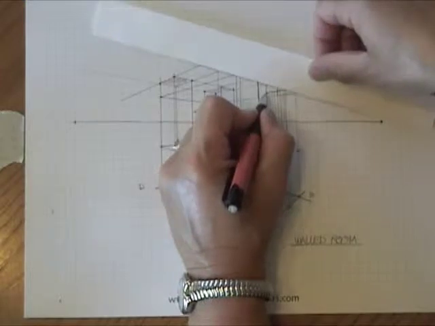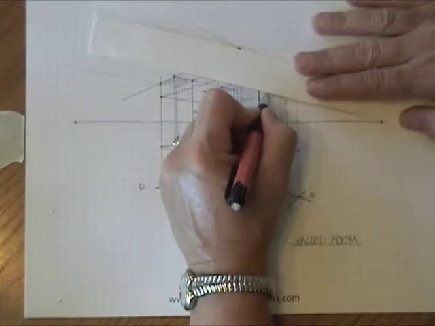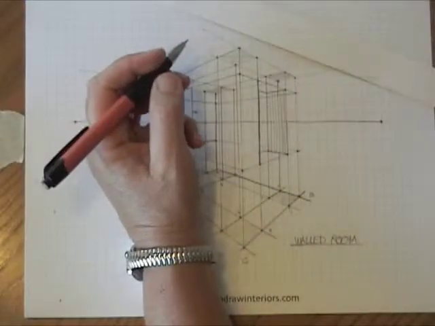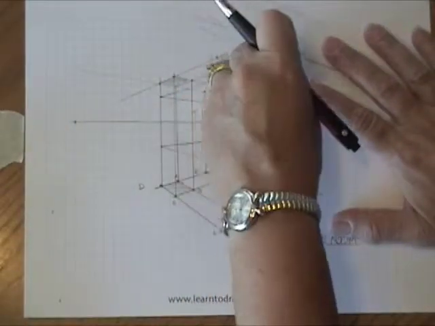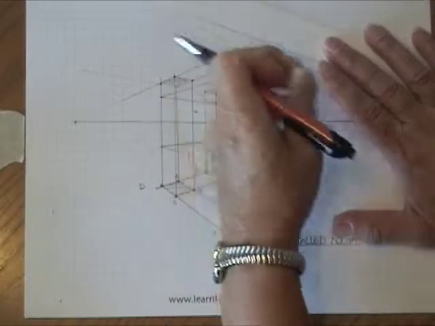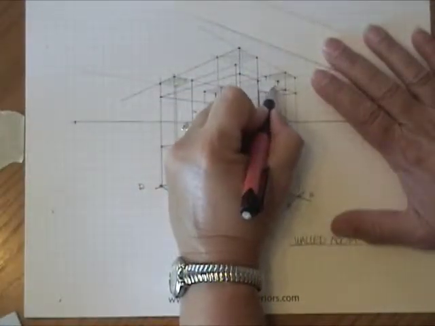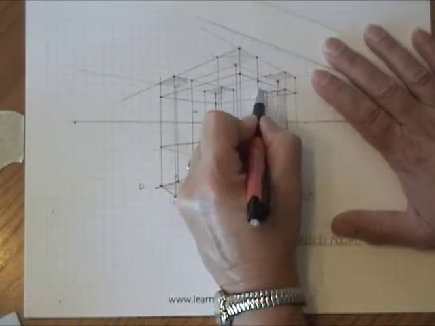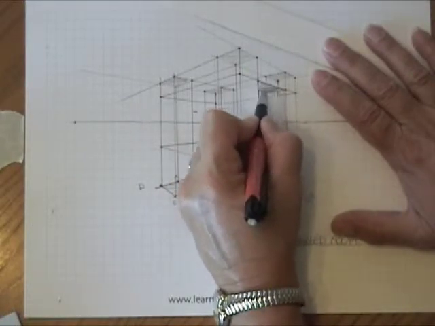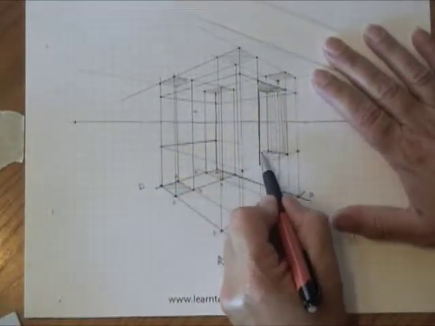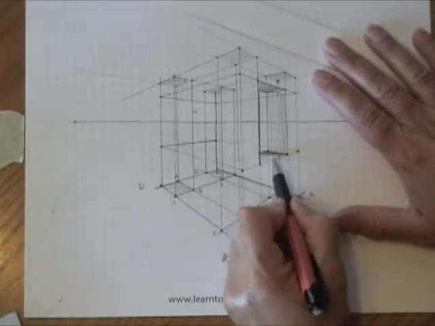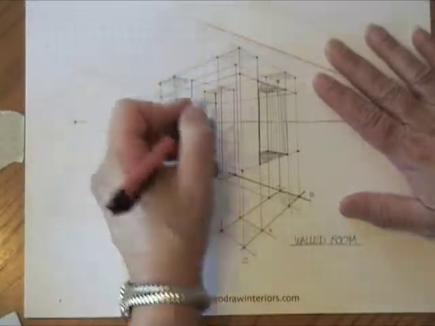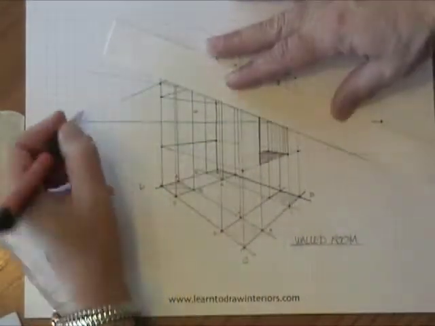And I'm going to see it underneath here. Let's dash in what we can't see.